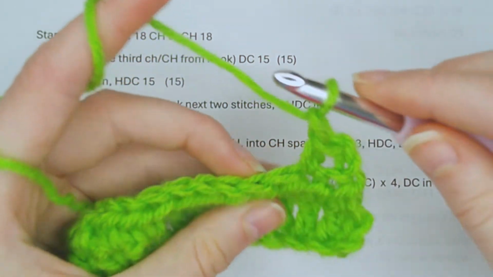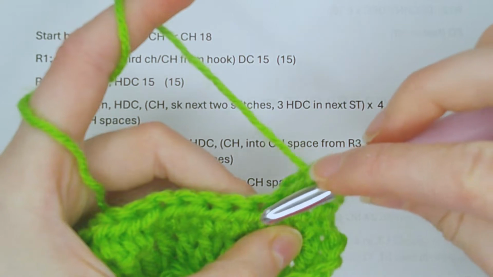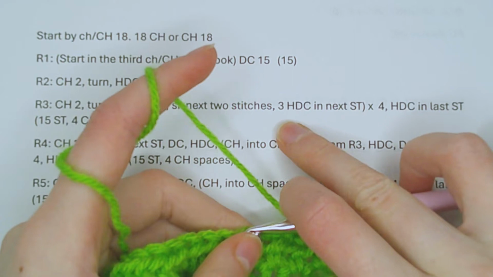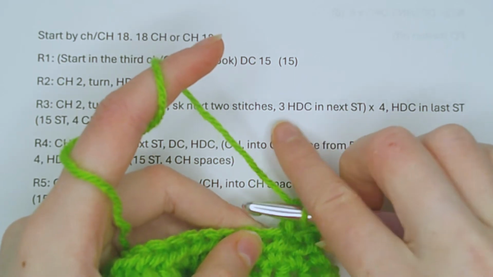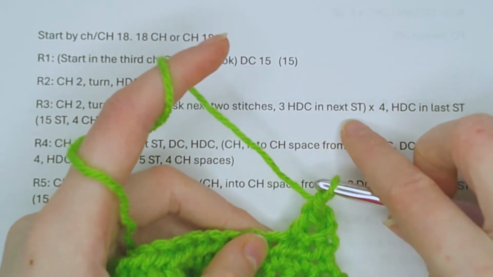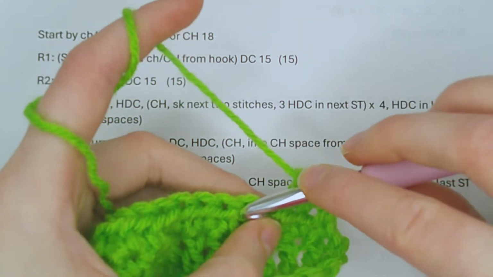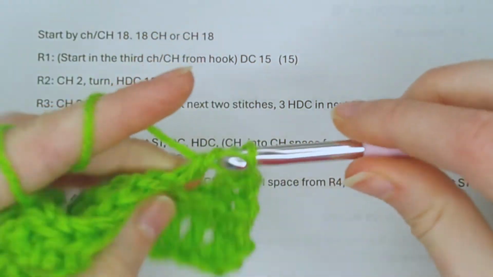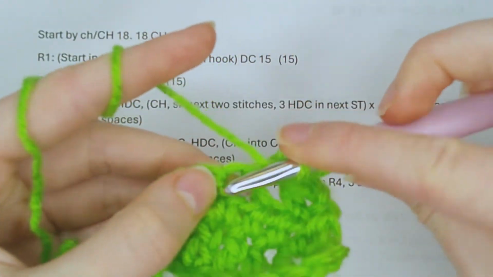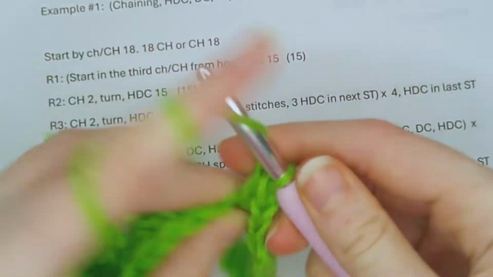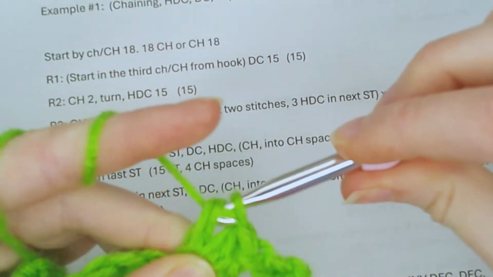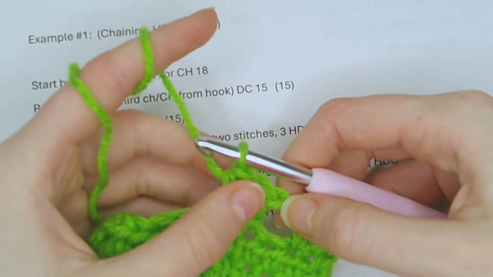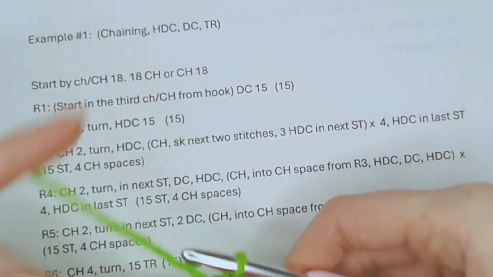So the next 2 stitches would be not the one that we just went into, which is this one, but we're going to skip that one and that one. And then we're going to do 3 HDC, half a double crochets, in the next ST. So we're going to skip these 2, then go into that third one and do 3 half a double crochets, which literally means we're putting them all in the same stitch together. So like that, you see? I chained, and then I did 3 in that stitch there.